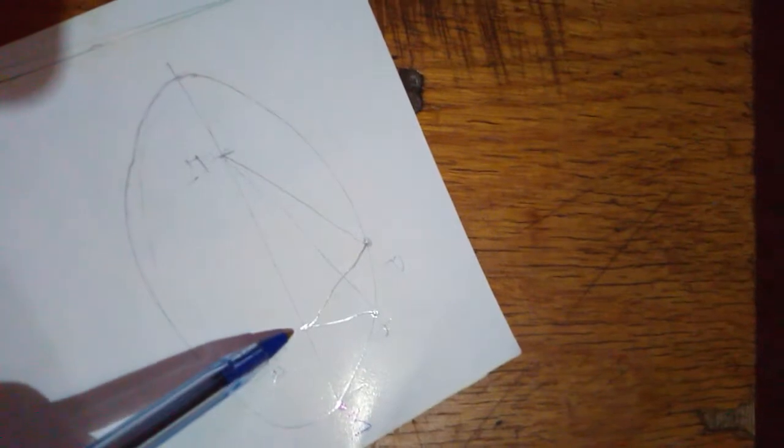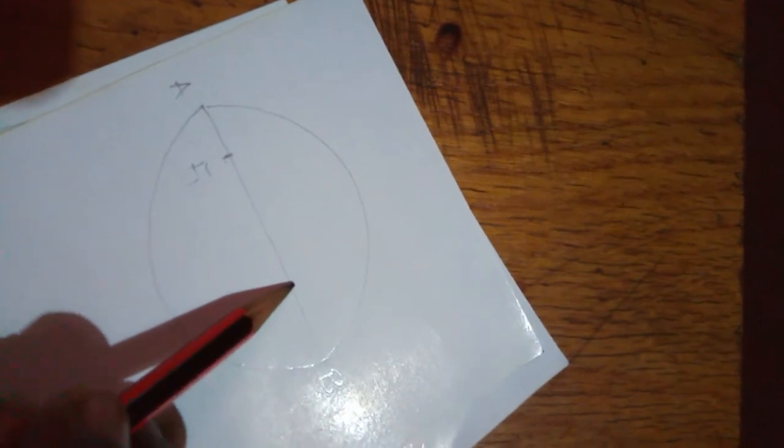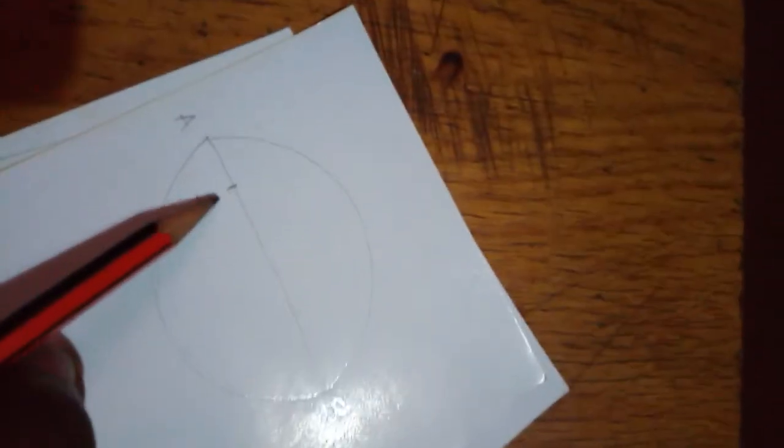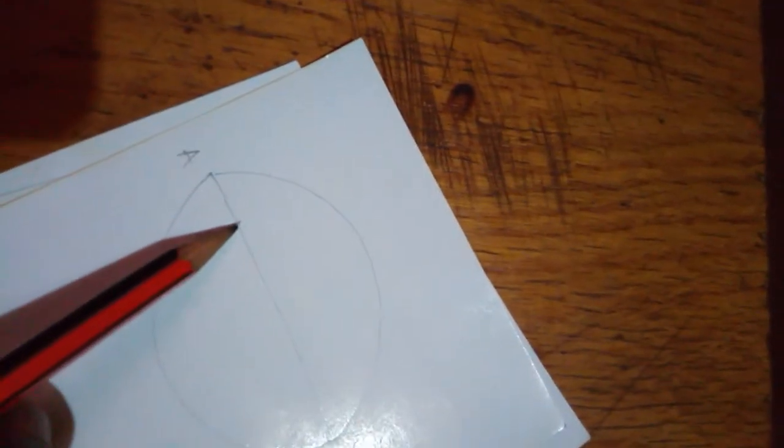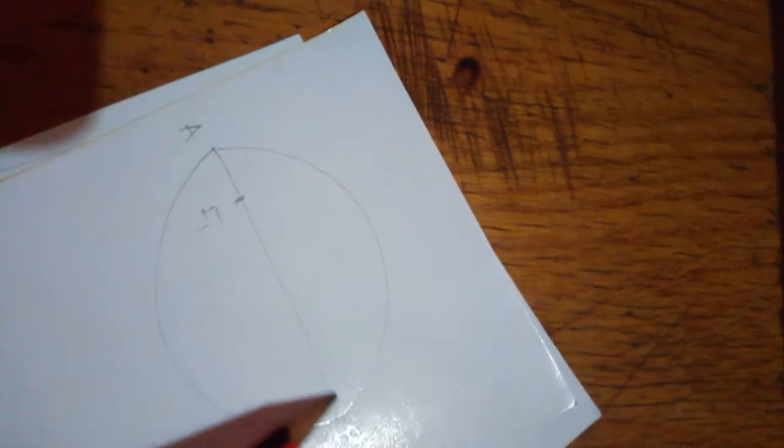Now I want you to look at it this way. Let's say we have F1 and we have B on this other side. When we come direct from F1 to B, we will have moved the whole of this distance.